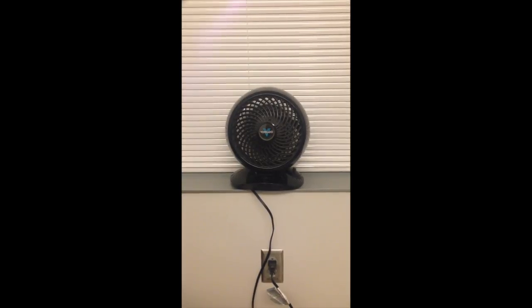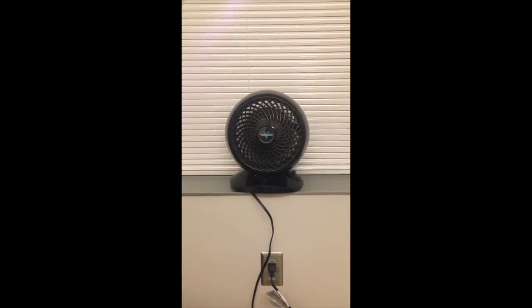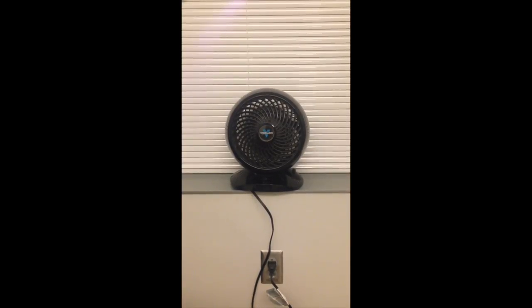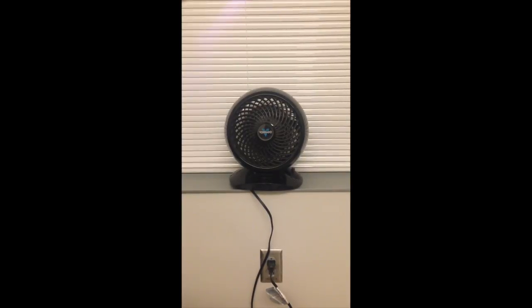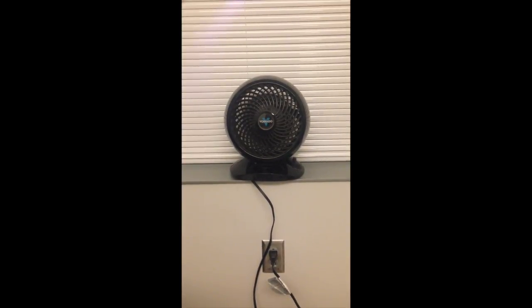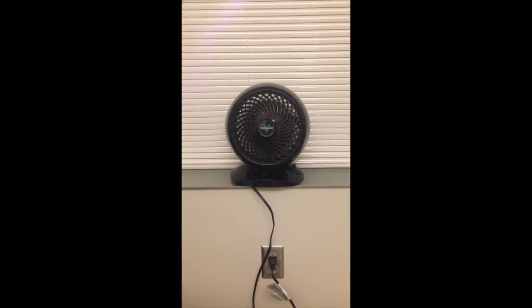Appliances in our homes, such as this fan, deliver useful energy by causing energy transformation or conversion, which is the process of changing one form of energy to another. There are many different forms of energy, such as mechanical, thermal, chemical, solar, nuclear, and electrical energy.